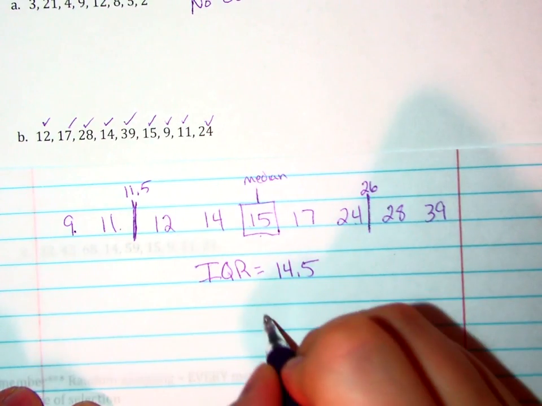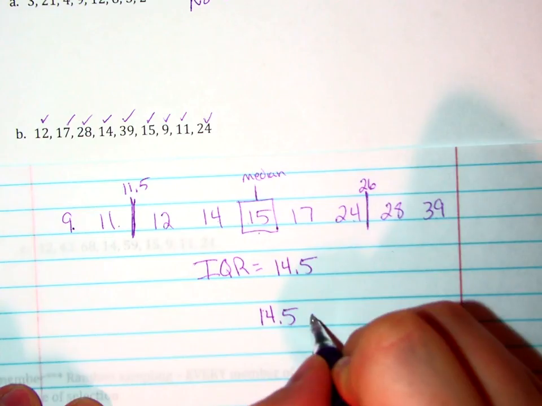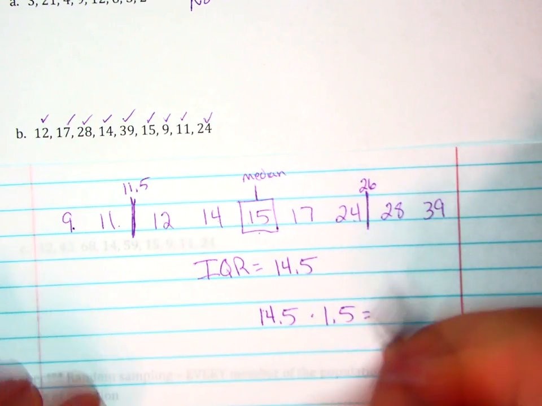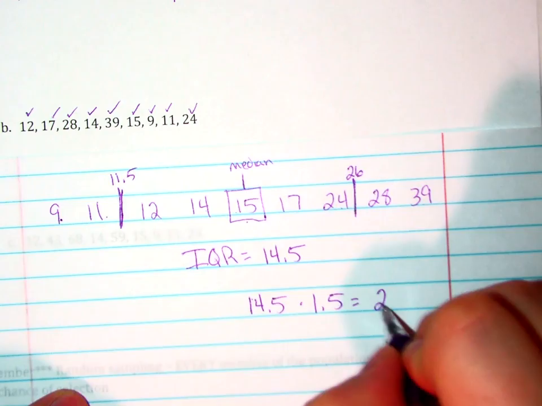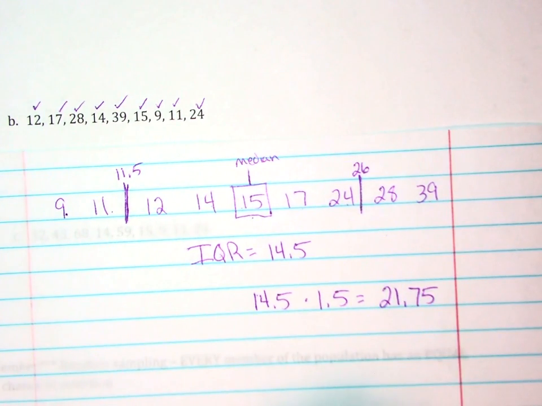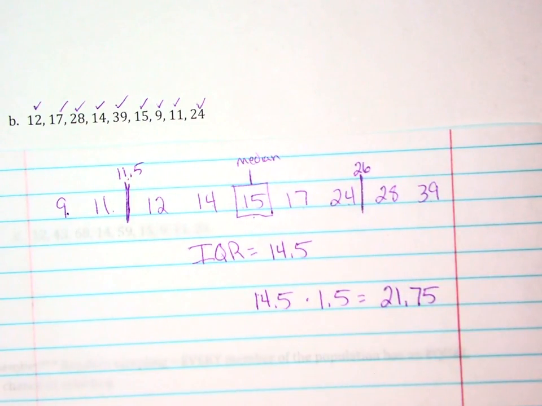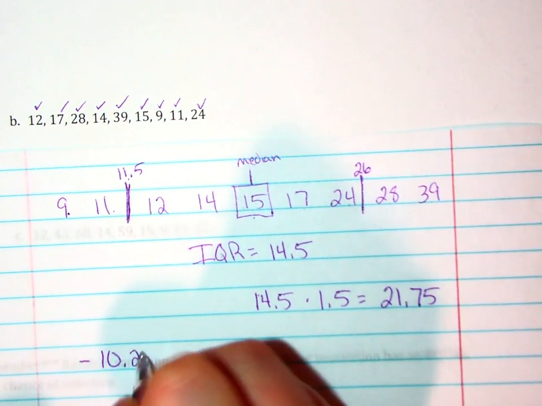Again, we'll use our rule of thumb, which states that 14.5 times 1.5 equals 21.75, which will help us to set our boundaries. So I will take 11.5 and subtract 21.75 and come up with a negative 10.25.